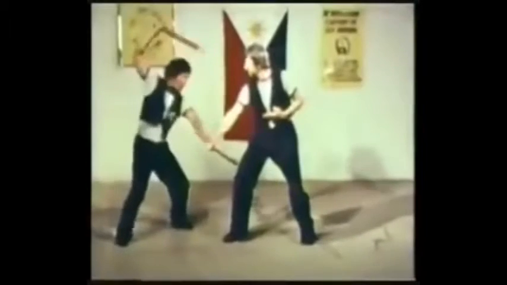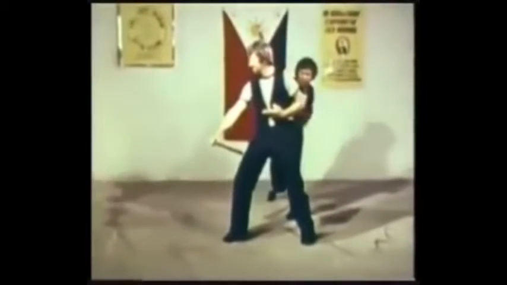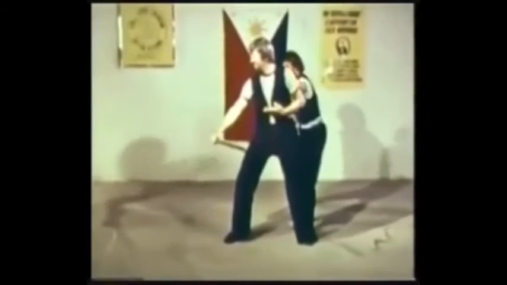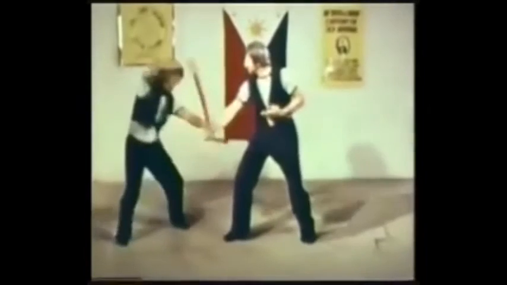Stick versus stick, angle 4. Guru Dan counters a number 4 attack to the midsection with a low shield, then circles the body as he continues to follow with a variety of strikes.